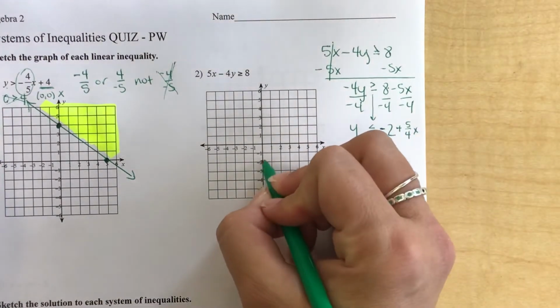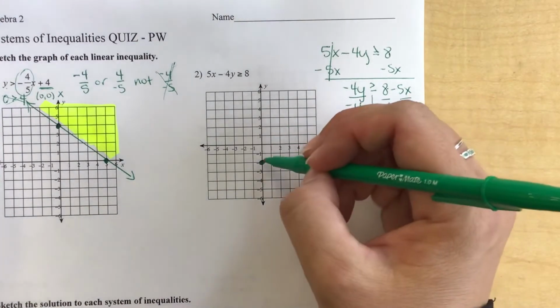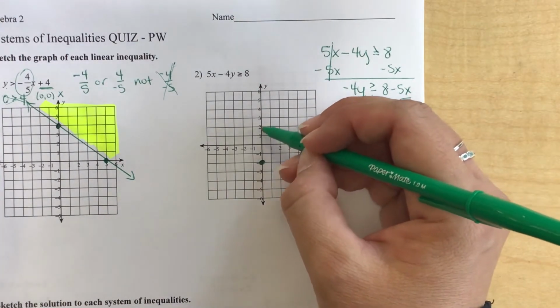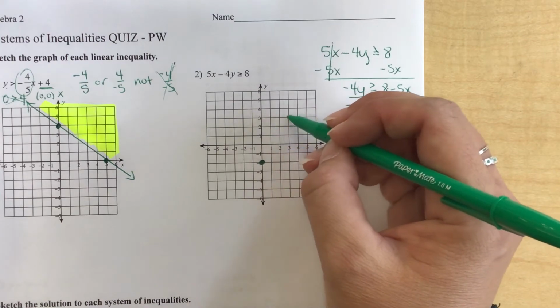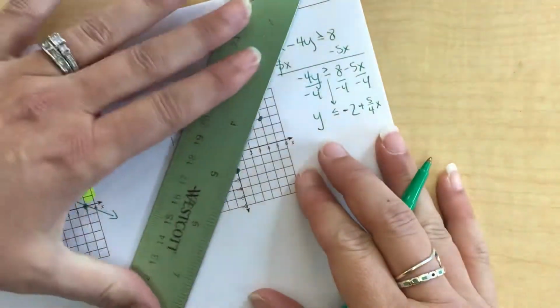So we start at -2. So our y-intercept, our slope is a +5/4. So up 5, 1, 2, 3, 4, 5, to the right 4. 1, 2, 3, 4. All right, and then we draw this line.